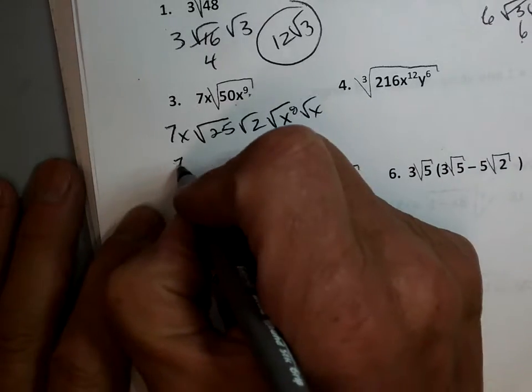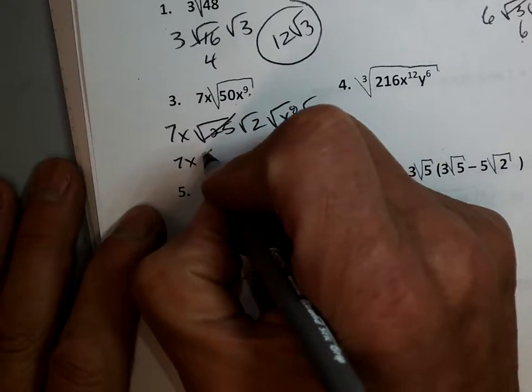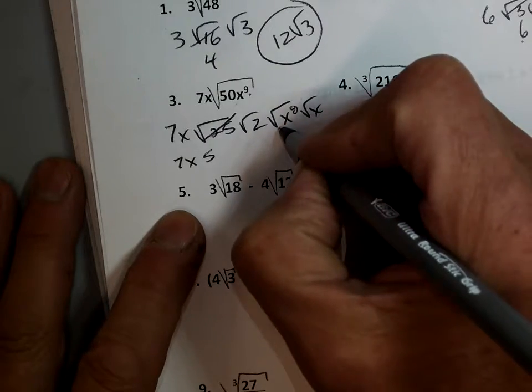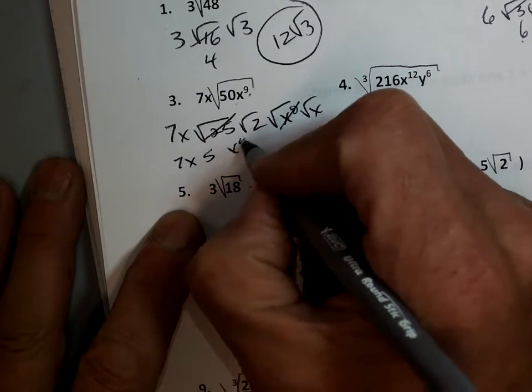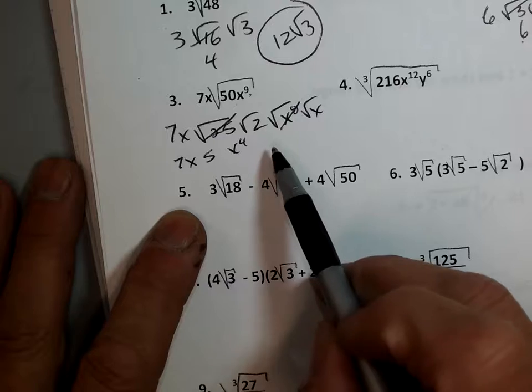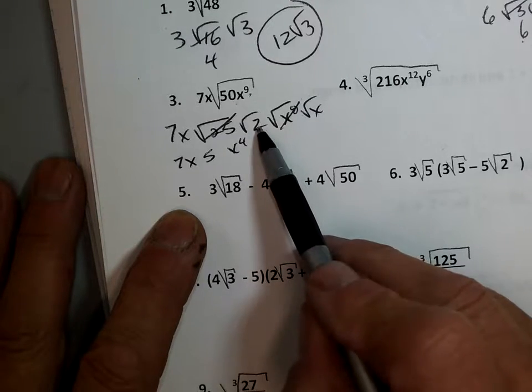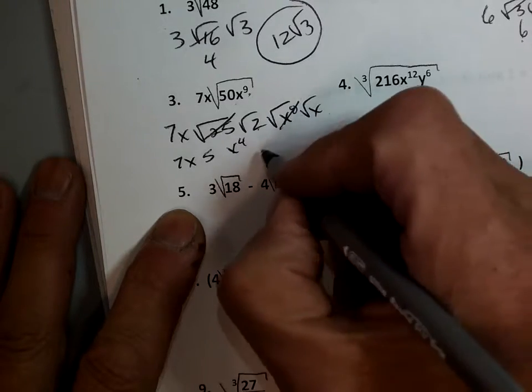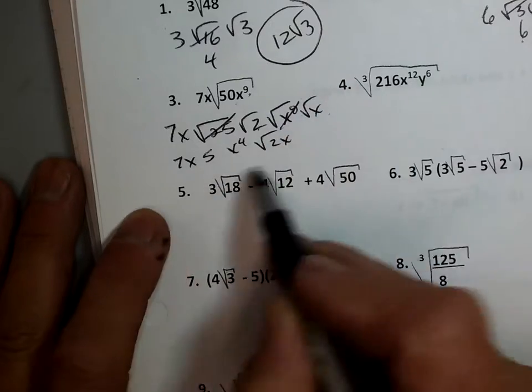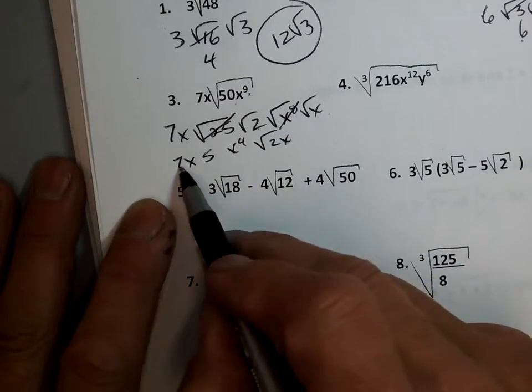So I'll have a 7x. Square root of 25 is a 5. I'll take half of that and make that x to the 4th. And what's left over cannot be rooted, can't be square rooted. So I'll leave the 2 and the x inside. So I'll go square root of 2x. Finally, I'll tidy it up, and let's see what I have. I'll have a 35.